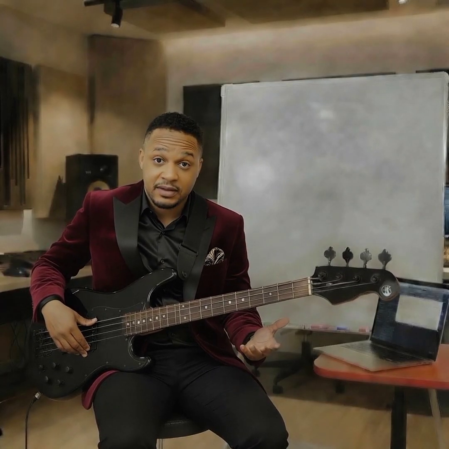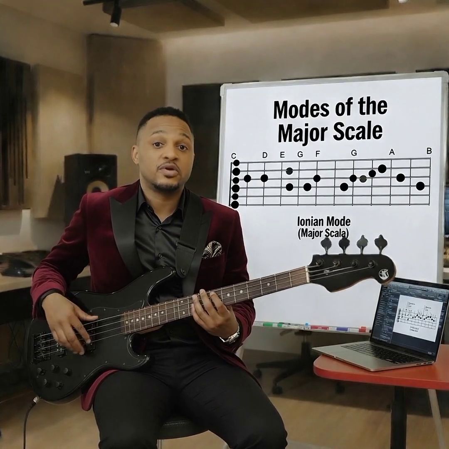Welcome back, everyone. Today we enter one of the most exciting areas of music theory and improvisation, the modes of the major scale. Modes allow us to create different emotional colors and musical landscapes using the same collection of notes. Understanding modes. Welcome to our masterclass on modes of the major scale.